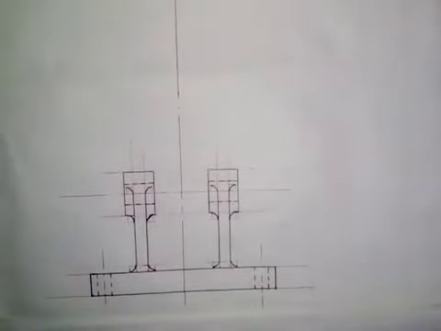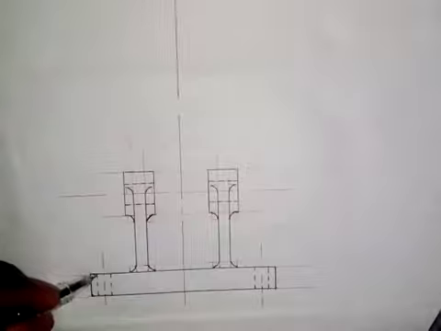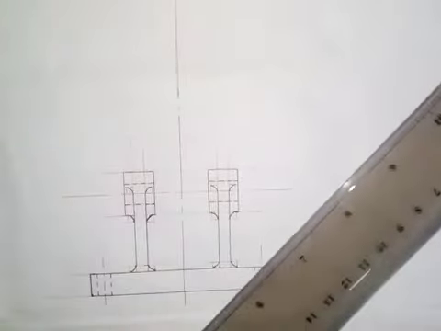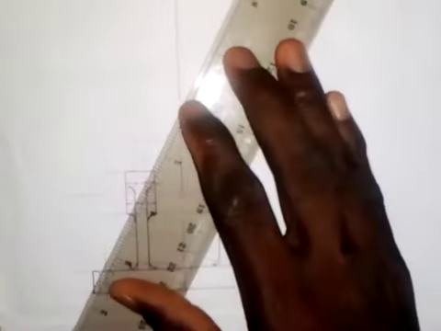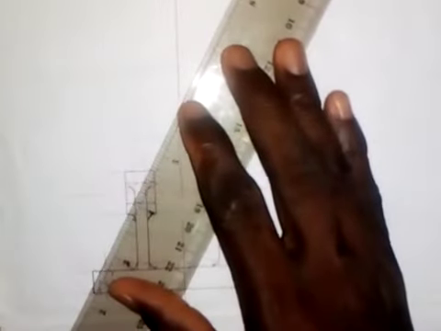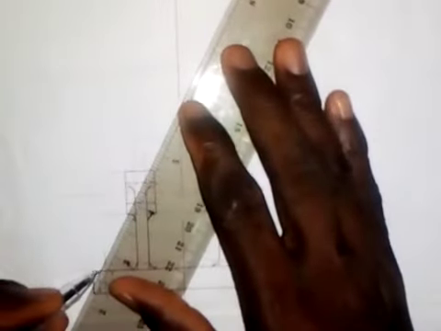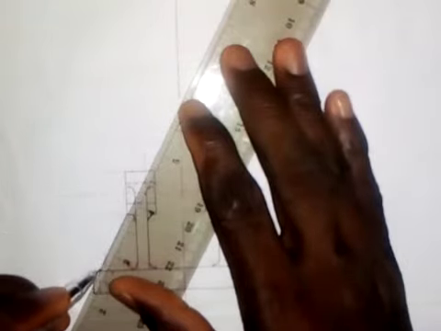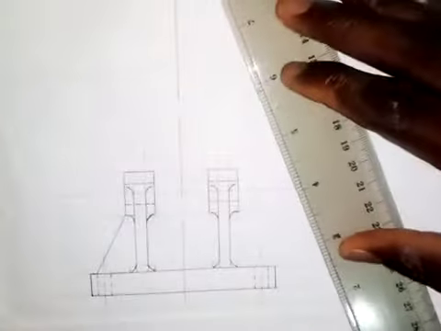The line ends exactly on this point here. So I'll just join and draw this like this. I'll also do the same thing here.